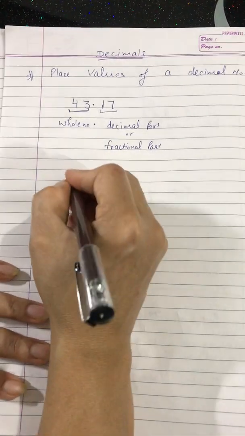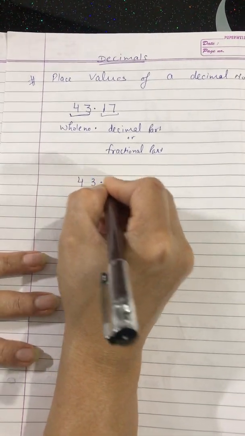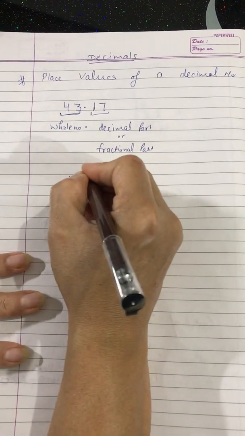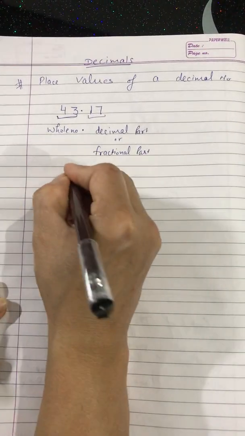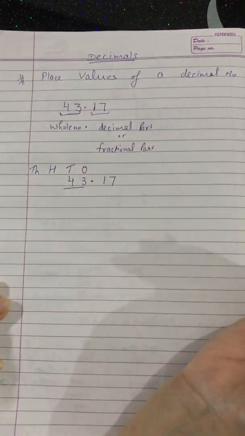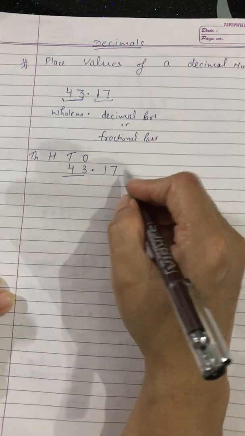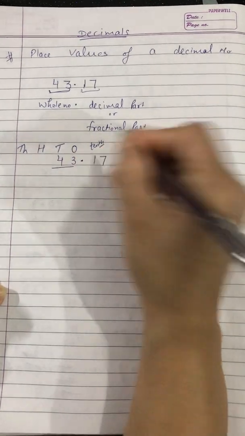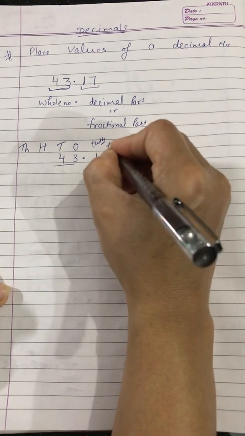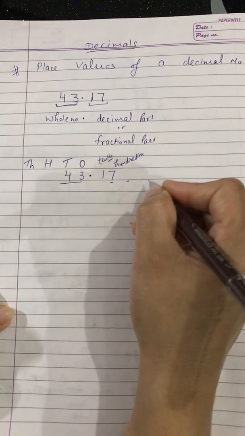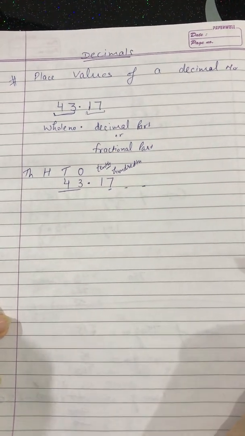Now the place values of all the digits separately. Before the decimal, the places are ones place, tens place, hundreds place, thousands place, like that. And the places after the decimal, the first place will be tenths, and the next is hundredths, and the next will be thousandths, ten-thousandths, like that.